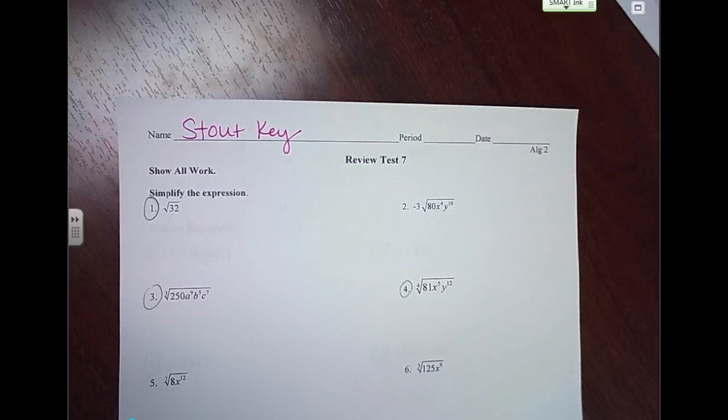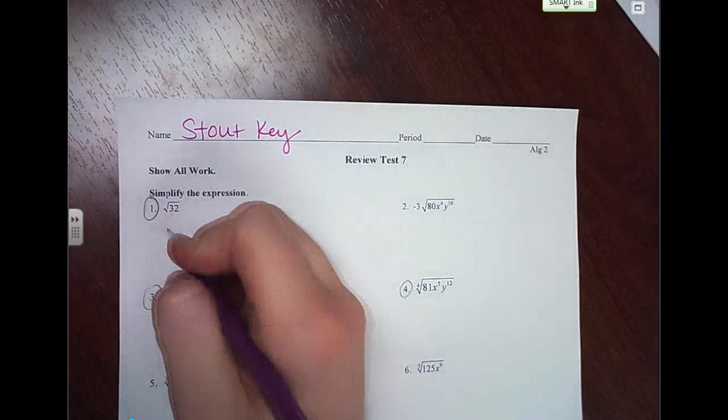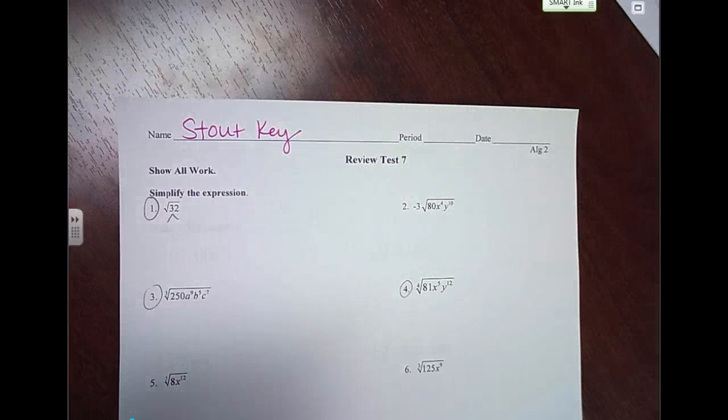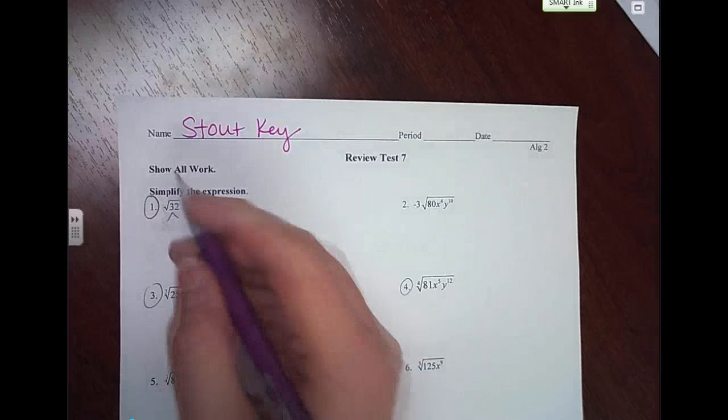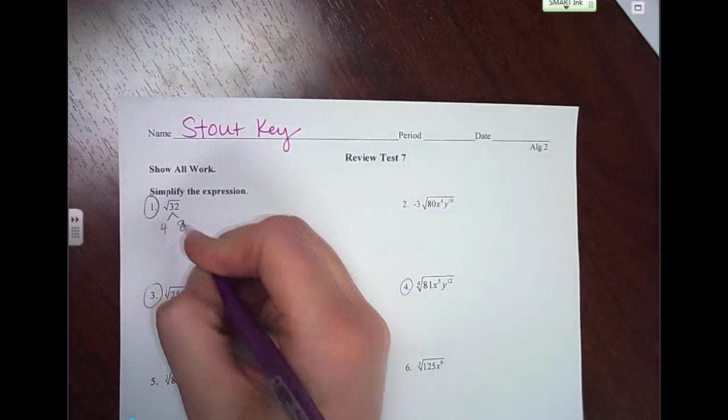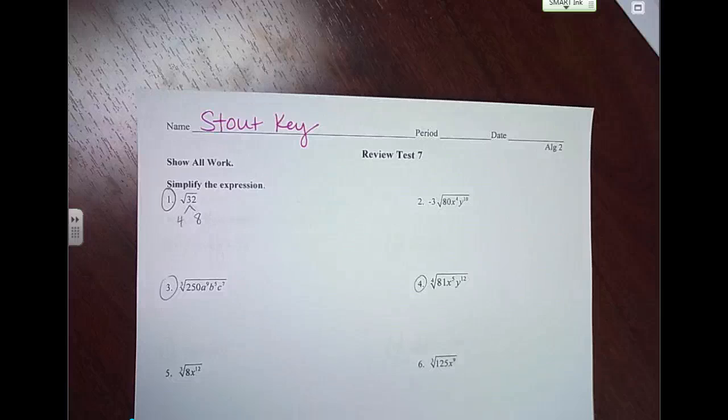So number 1, simplify the expression. So here, this is where we want to make our factor tree. You can do multiple numbers here. You can do 2 times 16. You can do 4 times 8. Whatever you know that multiplies to give you 32. So I'm going to start with 4 times 8.